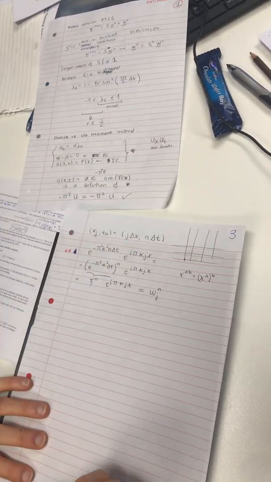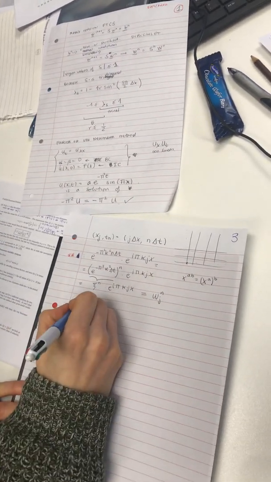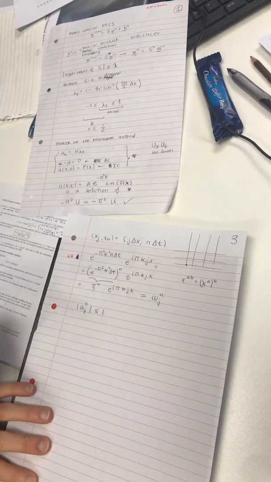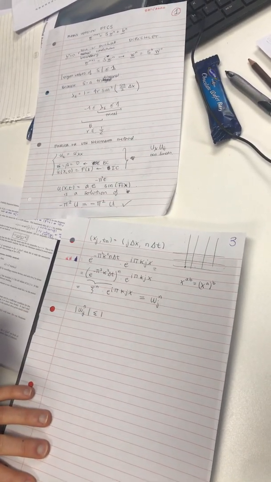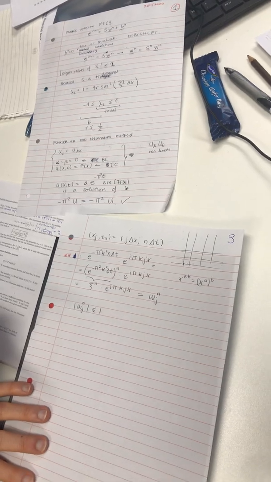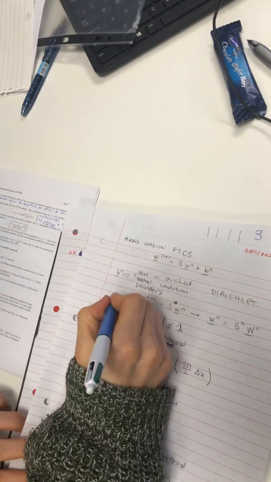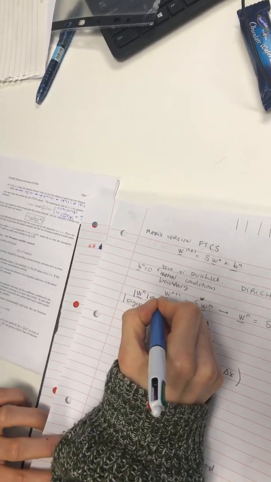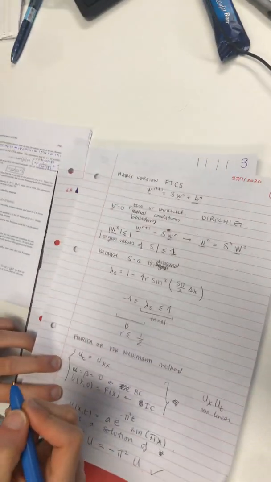So now, in this case, what we want is that W is smaller or equal than 1. Because here what we wanted is Wn smaller than 1, like above the vector 1.